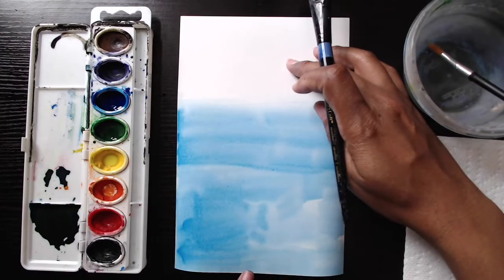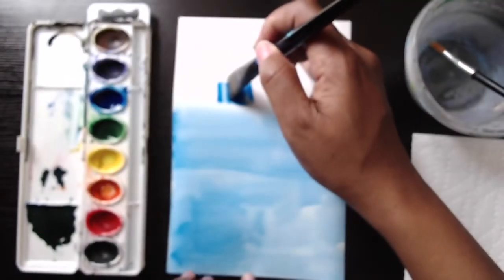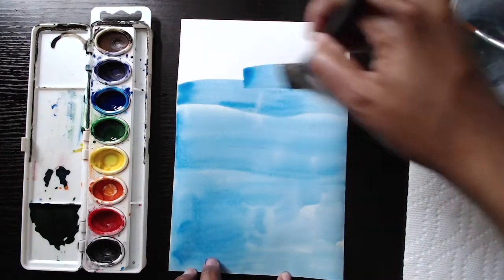Now you see the paper starting to curl? That's just because it's wet. It's not a big deal. I'm just going to kind of hold it down with my other hand and continue to paint.